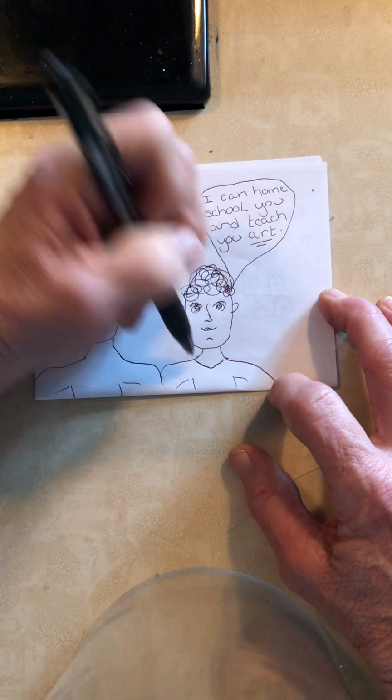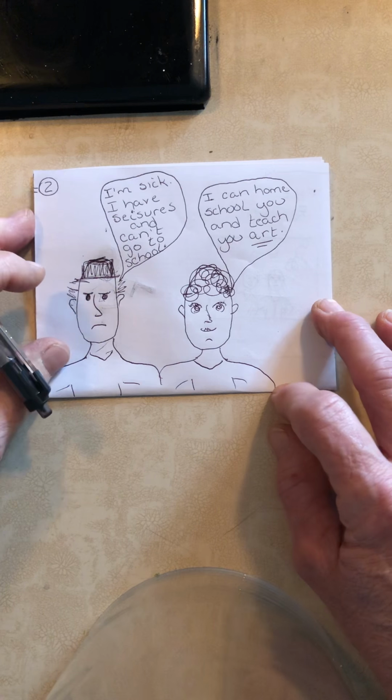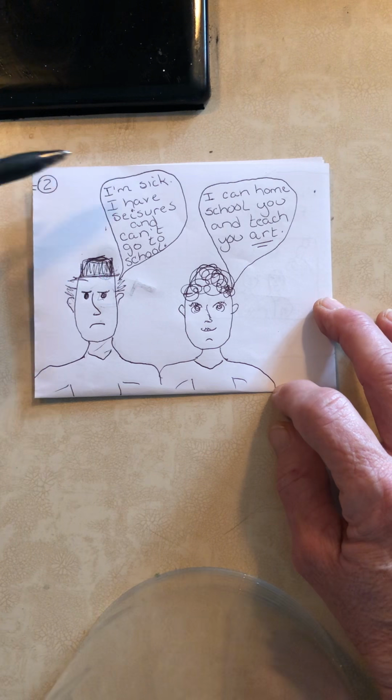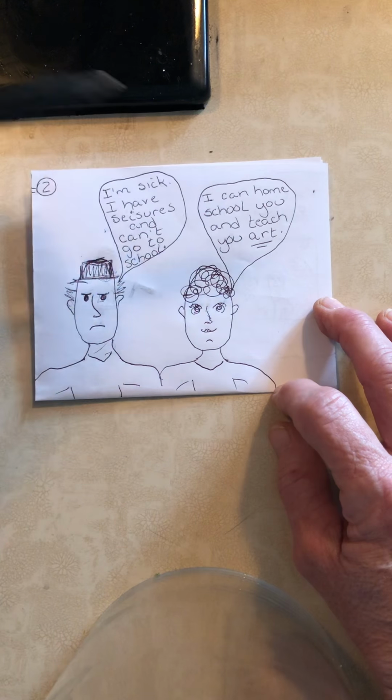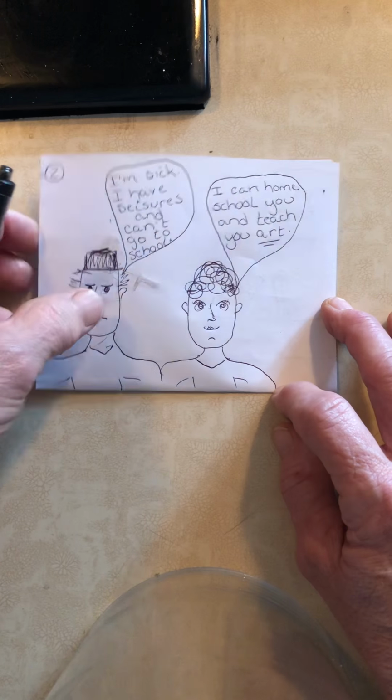Anyway, the more detail you put onto your pictures, the more you're going to enjoy them in the end. So Andy was super sick. He had seizures. He couldn't go to school. He stayed home with his mom. She helped him become the artist that he later was.